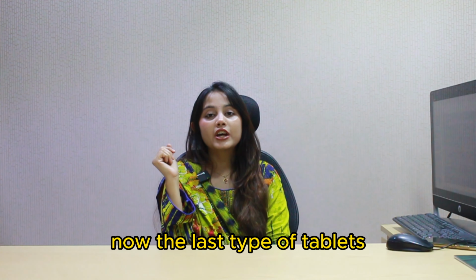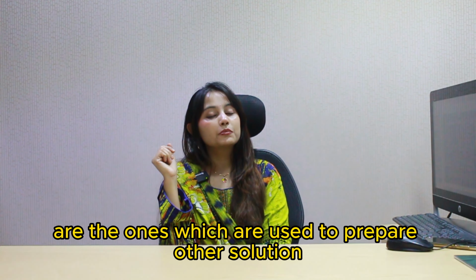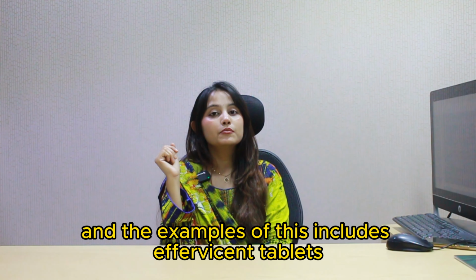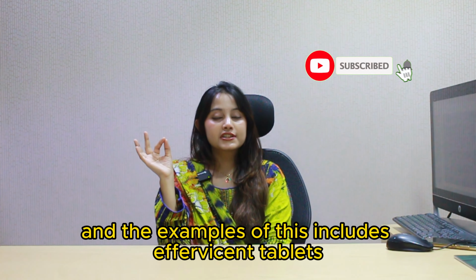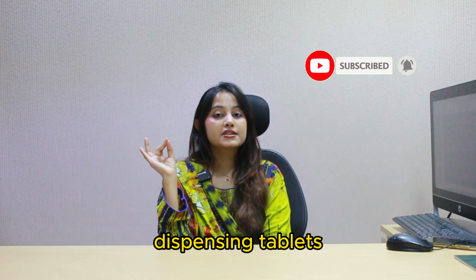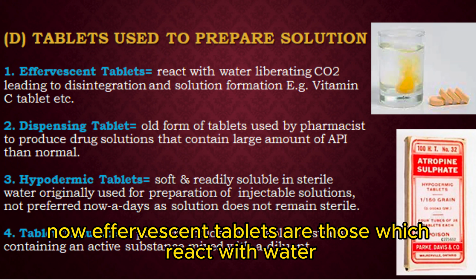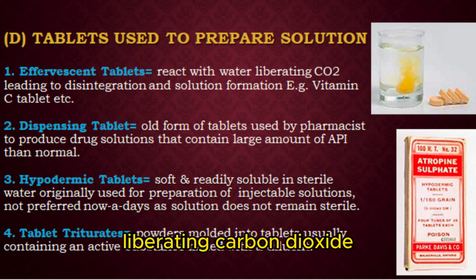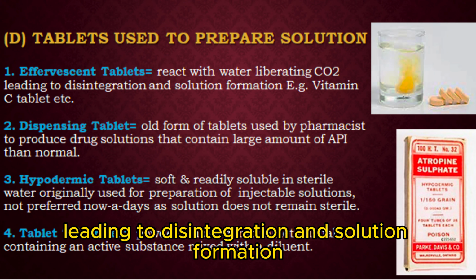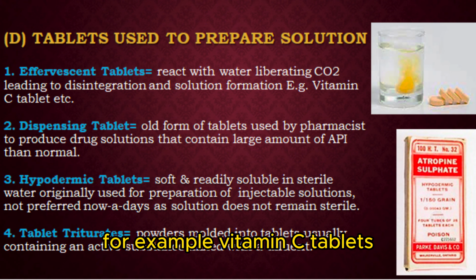Now, the last type of tablets are the ones which are used to prepare other solutions. The examples of this include effervescent tablets, dispensing tablets, hypodermic tablets, and tablet triturates. Now, effervescent tablets are those which react with water, liberating carbon dioxide, leading to disintegration and solution formation. For example, vitamin C tablets.